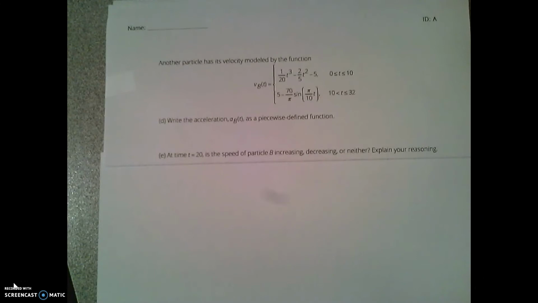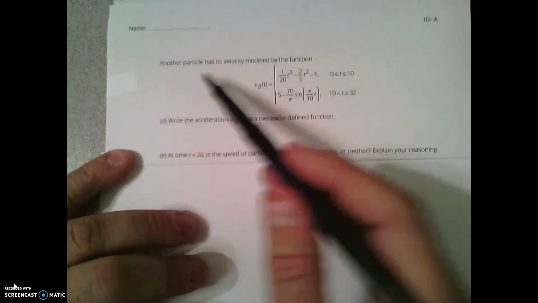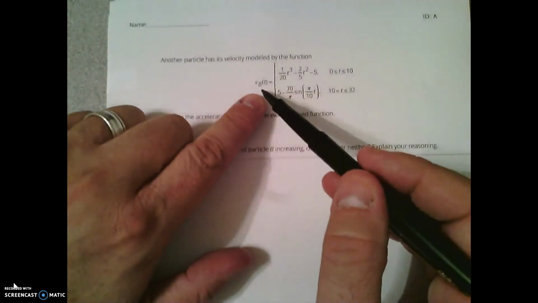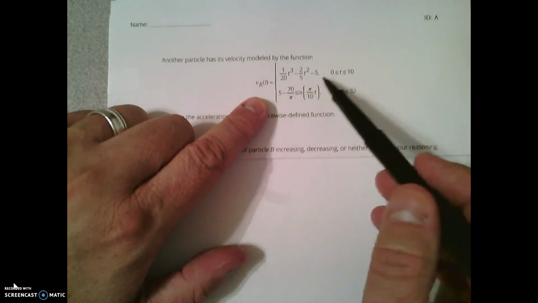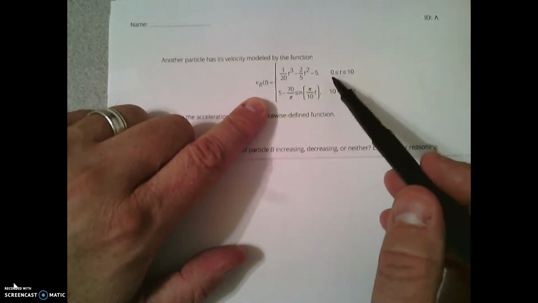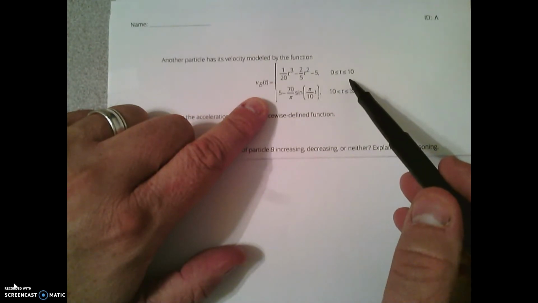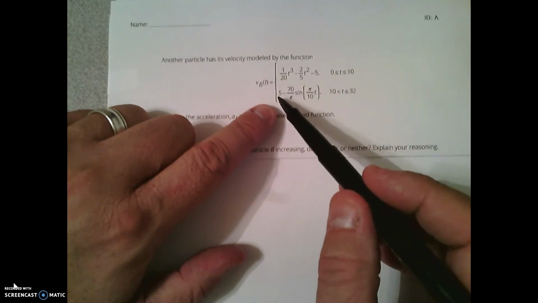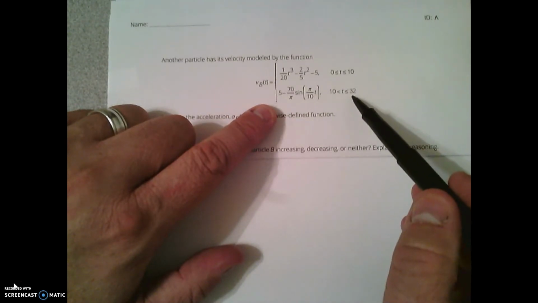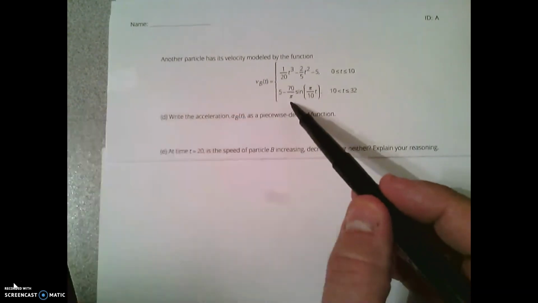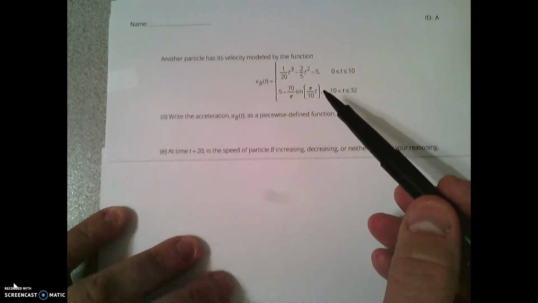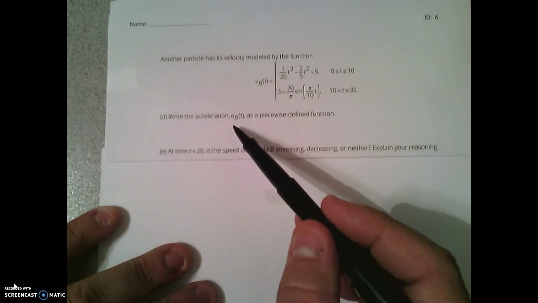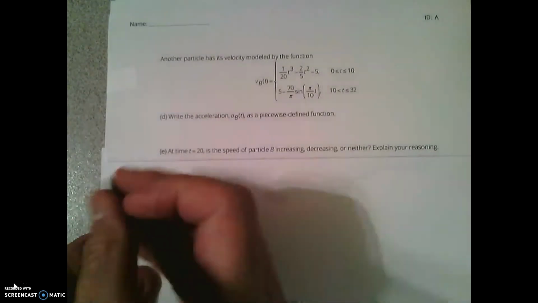All right, let's finish this off. We've got parts D and E. We've got another particle that has its velocity modeled by the function v sub b of t, which is 1/20th t cubed minus 2/5 t squared minus 5 for the time interval 0 less than or equal to t less than or equal to 10, and for the time interval 10 less than t less than or equal to 32, 5 minus 70 over pi sine of pi over 10 times t. Oof, that's a mouthful. Write the acceleration a sub b of t as a piecewise function.